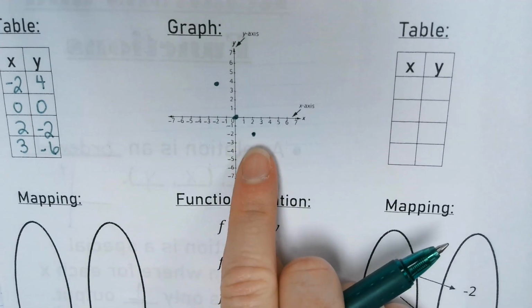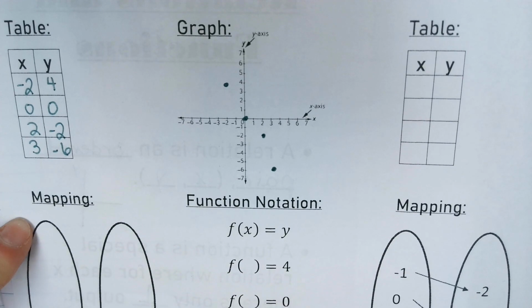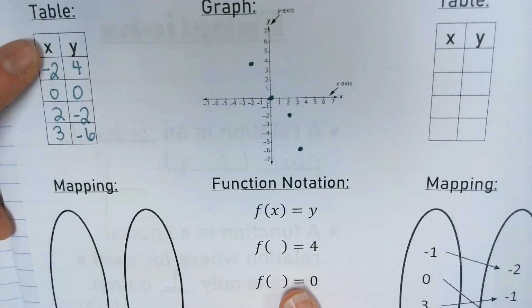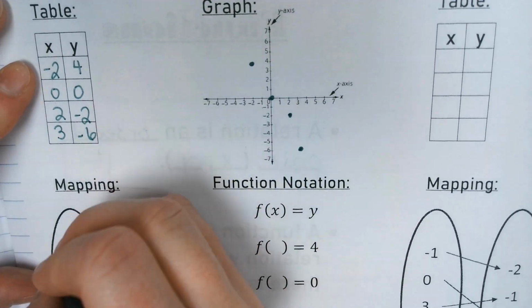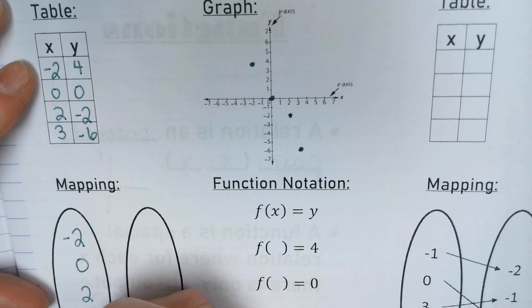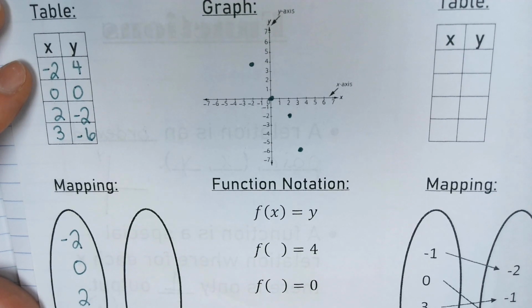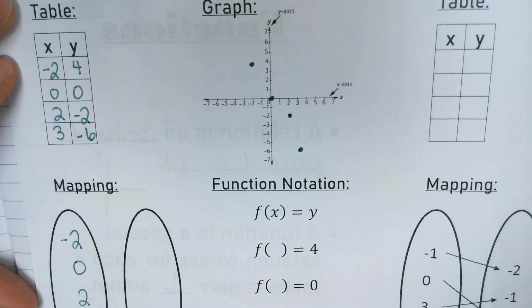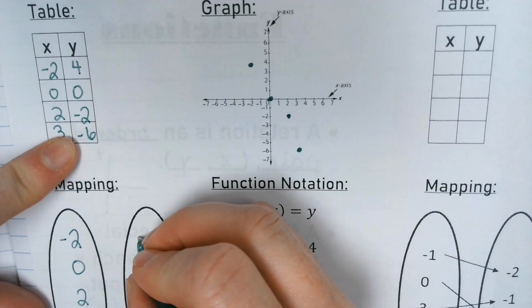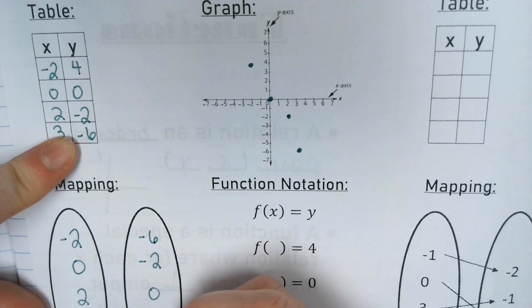Okay, now we'll go on to mapping. Mapping, we list all the numbers in order from least to greatest, and then we point an arrow to them. So we're going to list all the x's in order from least to greatest: -2, 0, 2, 3. And then we're going to list the y's in order from least to greatest. So the smallest one's -6, -2, 0, and 4.